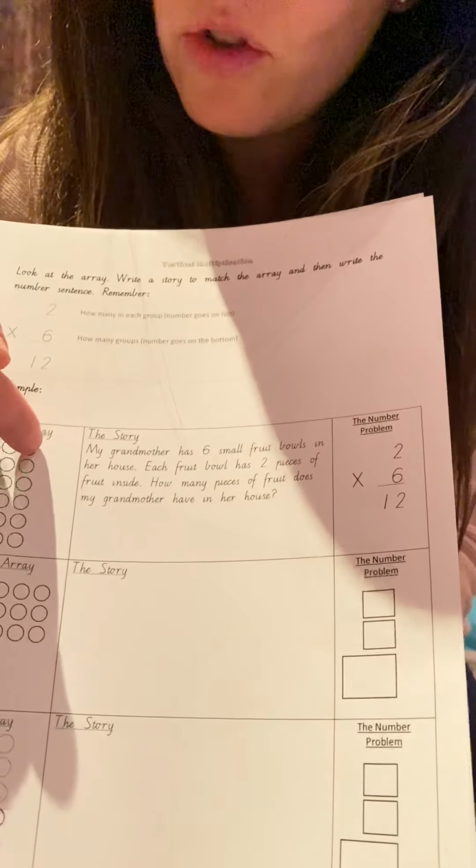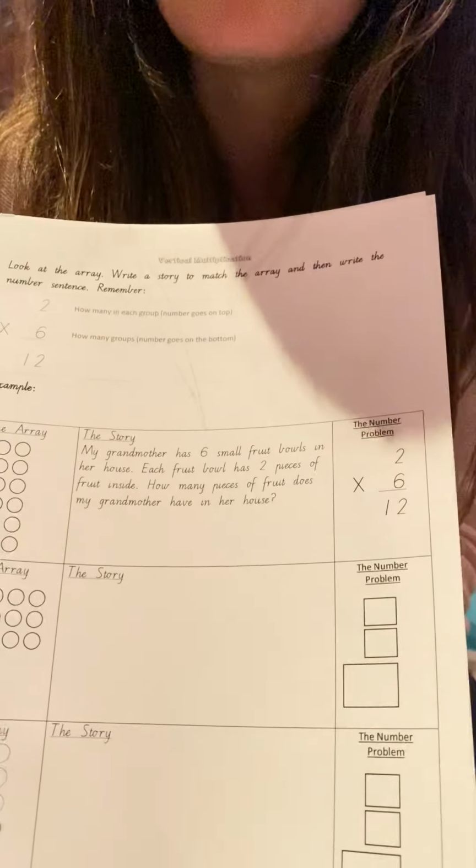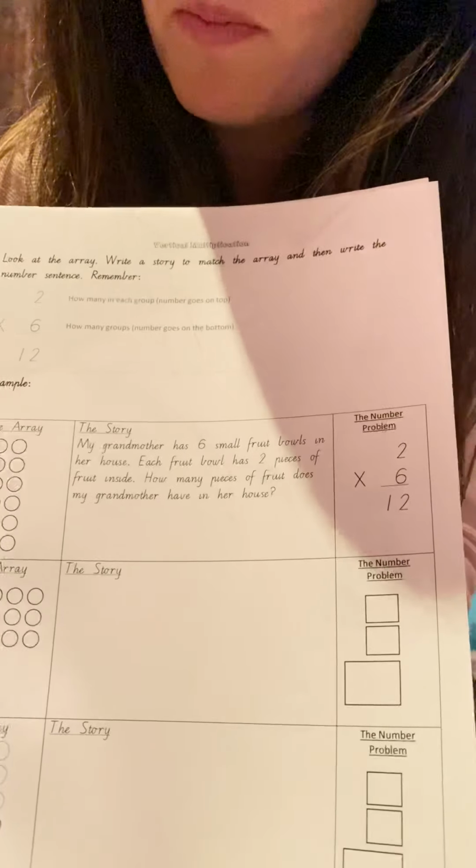Let's see how many is in each group. So that's how many cups I would have. And let's see how many pieces of pasta are in each cup. 1, 2. 2 pieces of pasta in each cup. So I have 6 groups and 2 in each group. So now I'm going to write a story about it.